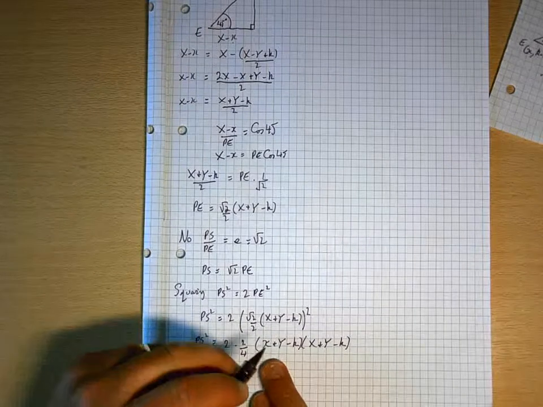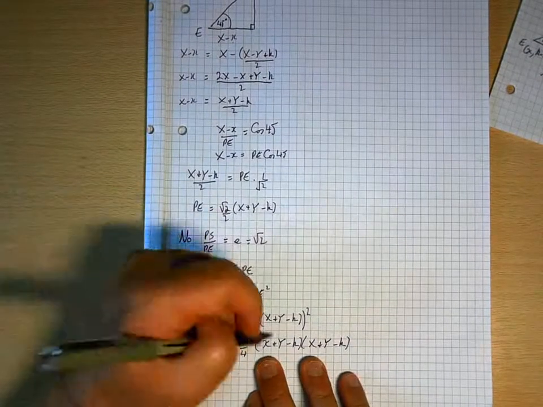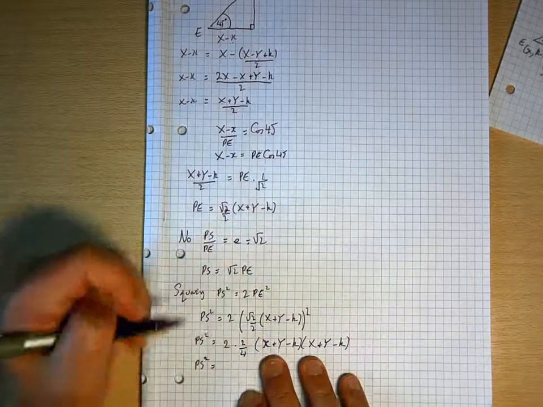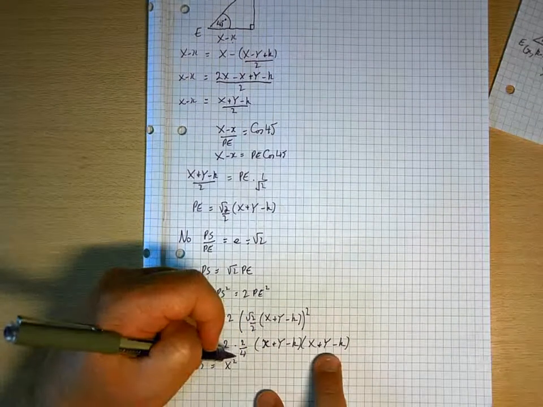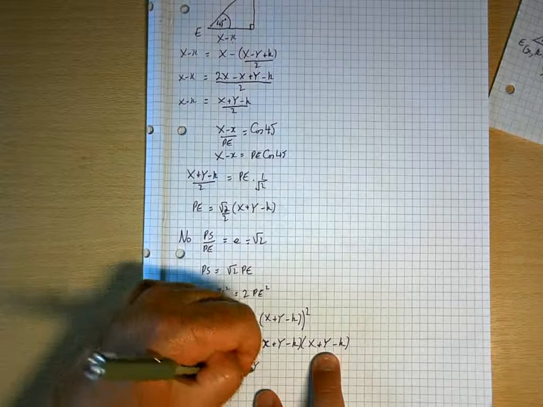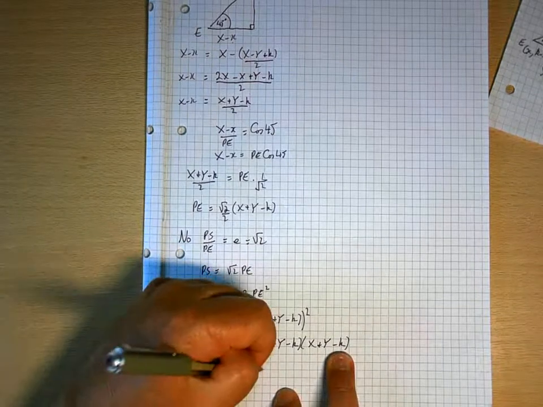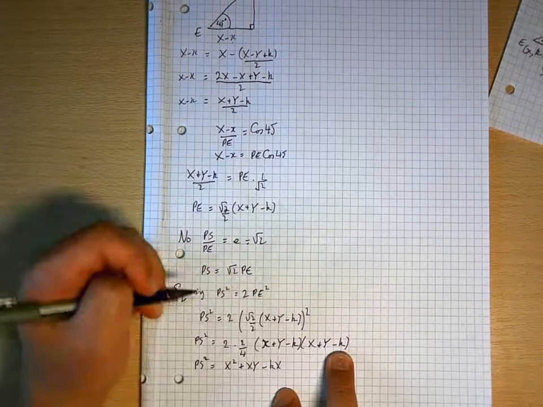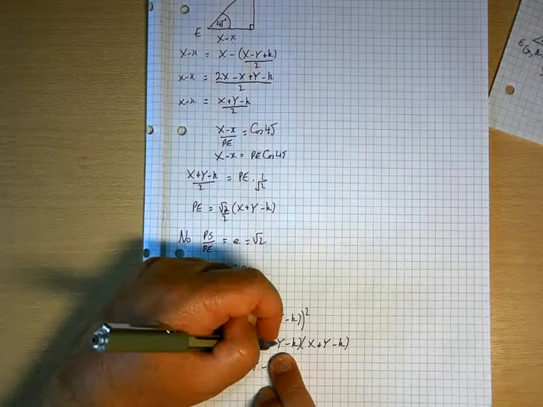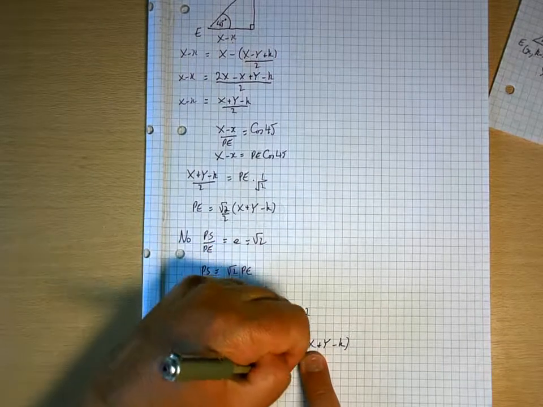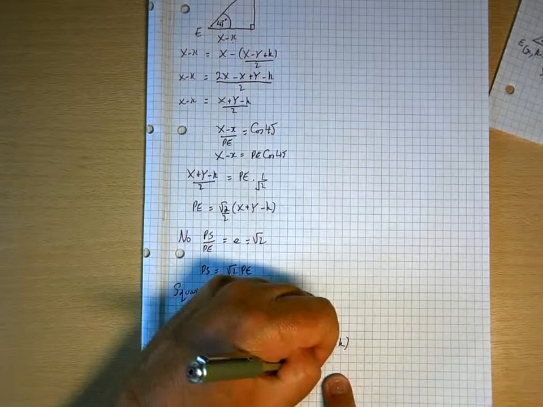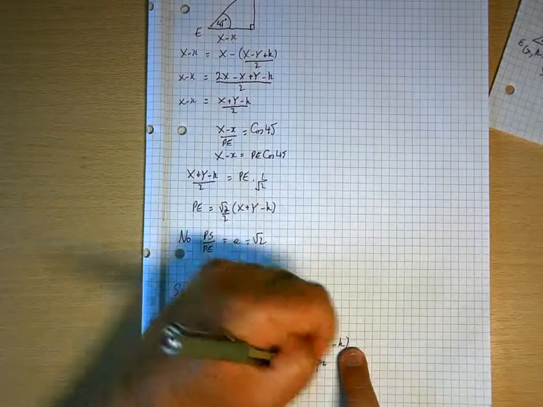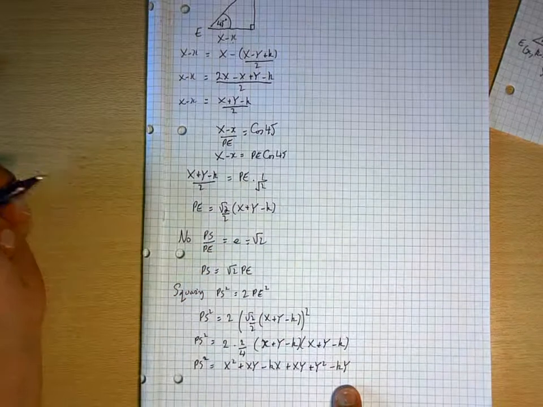Expanding this, I've mixed my x's up there, there's both capital X's. So it's x times x is x squared. X times y is xy. X times minus k is minus kx. Then I'm into the y term. Y times that is xy. Y times that is y squared. Y times that is minus ky.